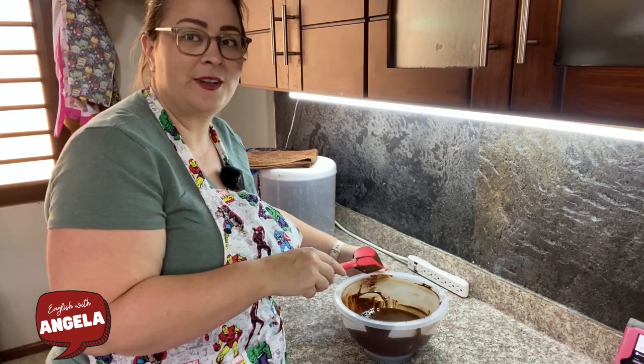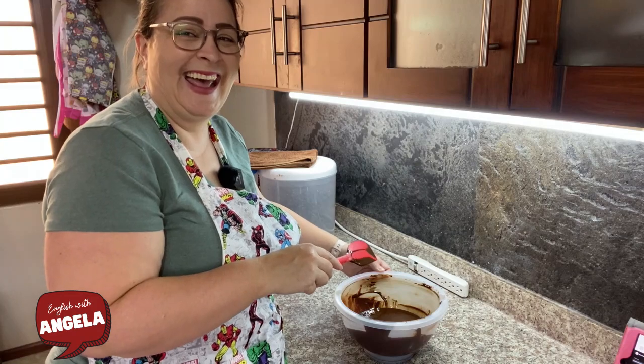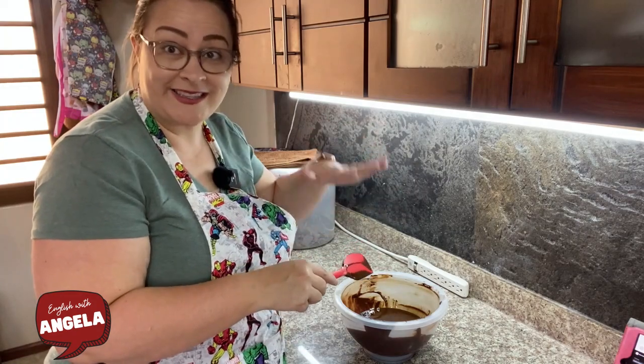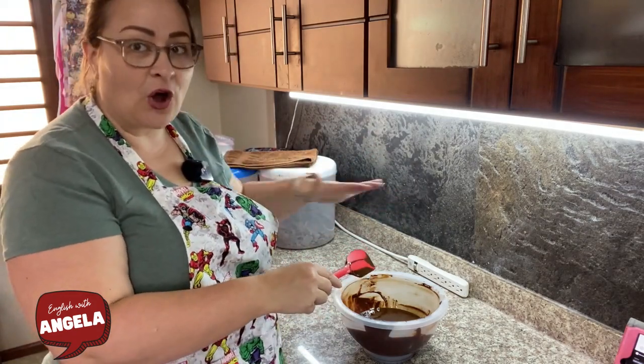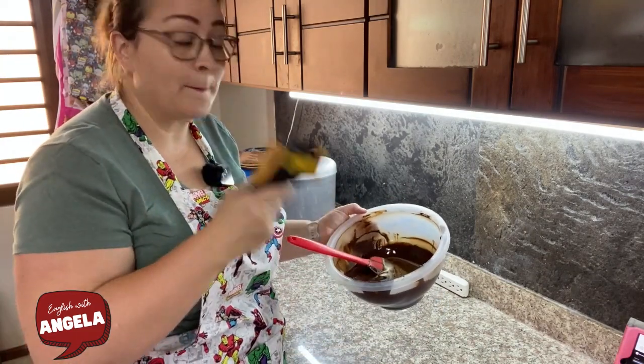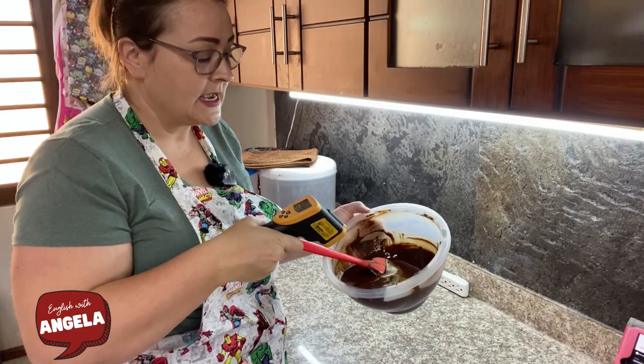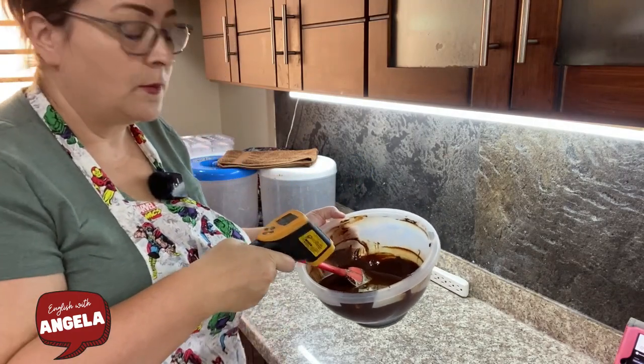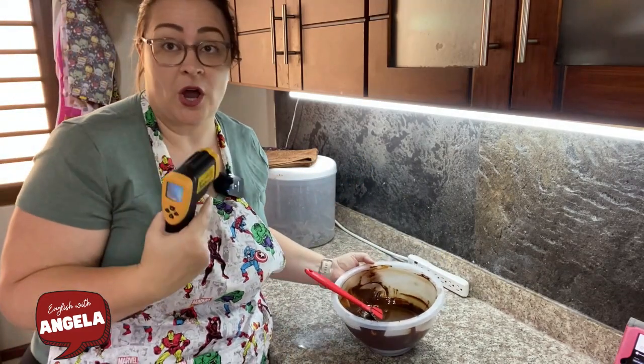What are we gonna do? What do you think? Don't get scared, but there's a reason we cleaned all of this area, okay? First thing, make sure chocolate's not burnt. So I was checking it as we went. My chocolate is 39 degrees Celsius.